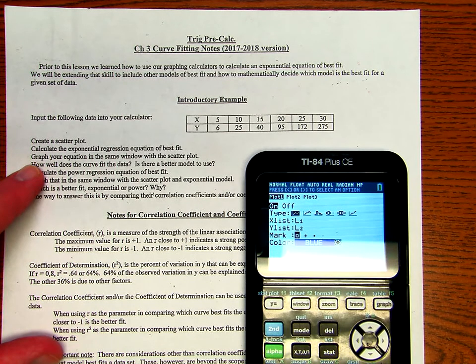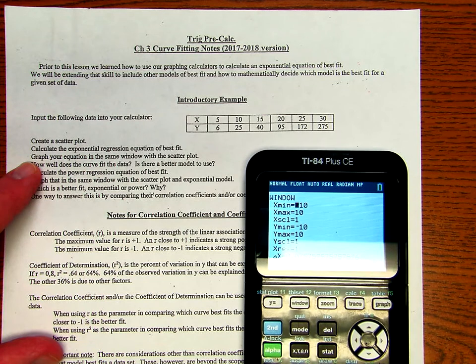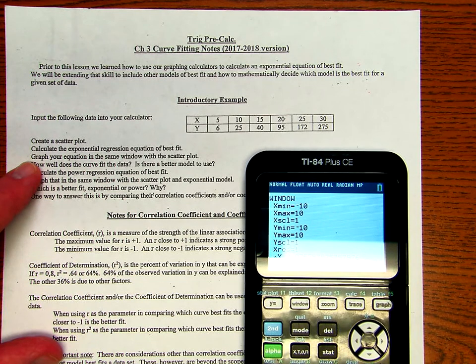I am going to build a window that makes sense in the context of this problem. My x's go from 5 to 30, so I'm going to go like -5 to 40, so I can see the axes with a negative number, and 40 is a little bit beyond the largest number. Scale up by, say, 5. The y's are going from 6 to 275, so make the y max like 300. Make the y min, that -10 will probably work out well. Scale up by, say, 25. The stuff at the bottom we don't have to worry about.